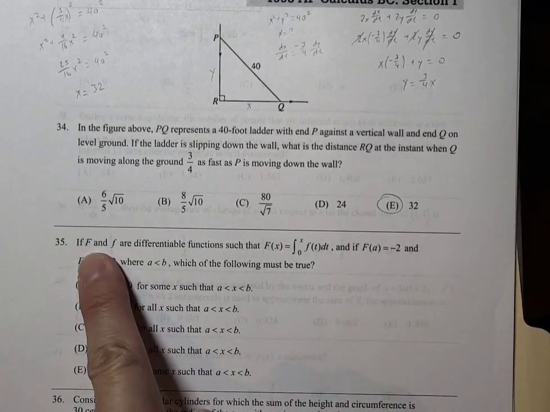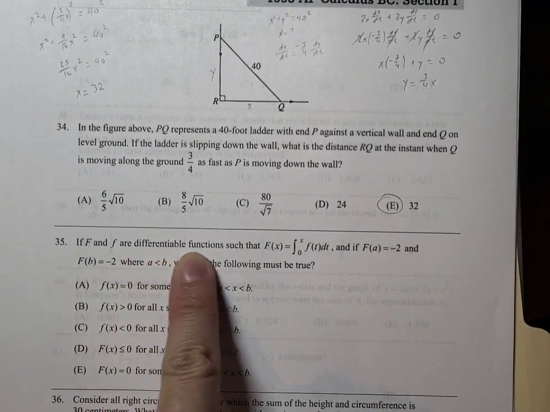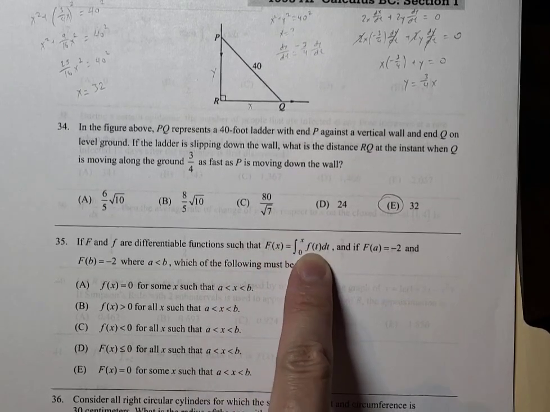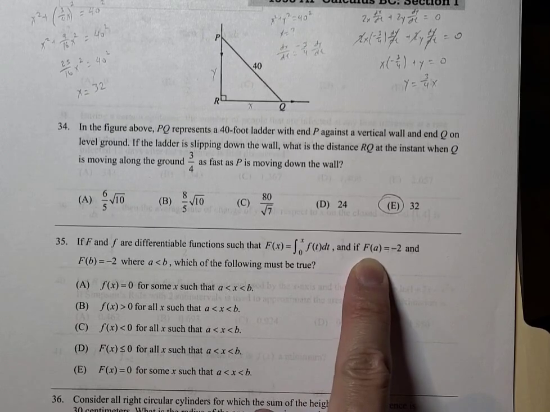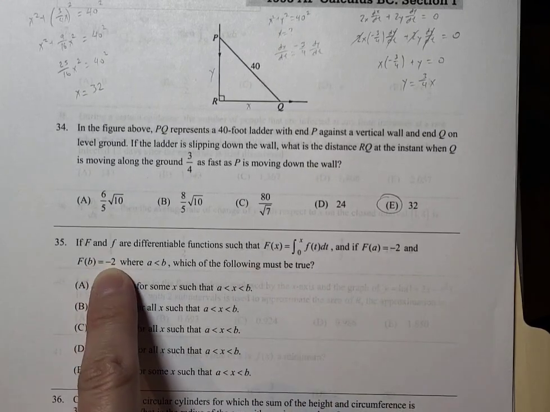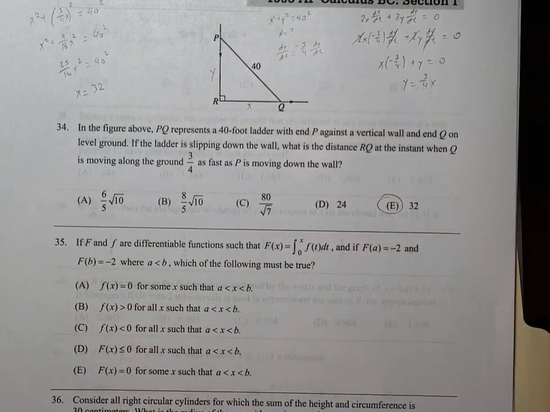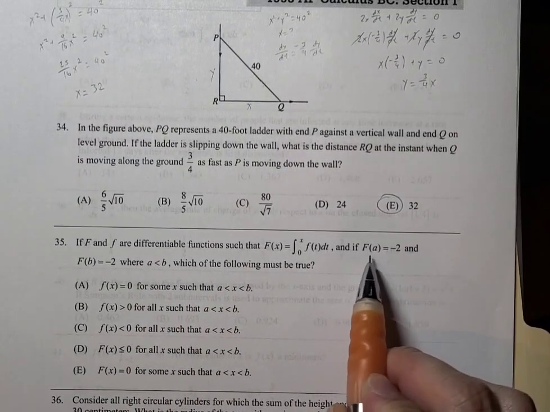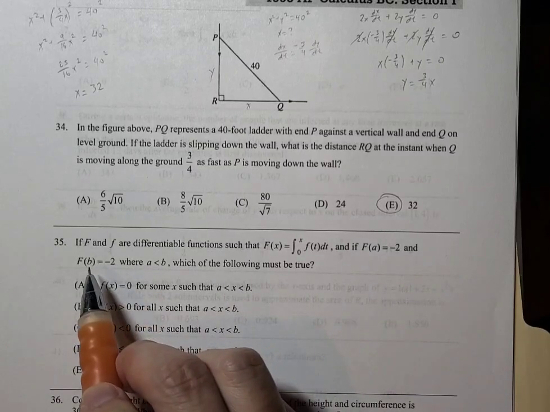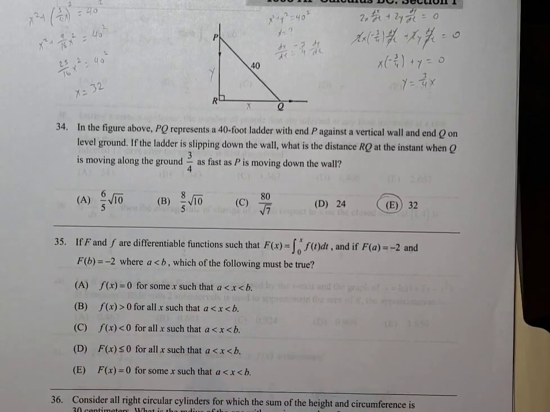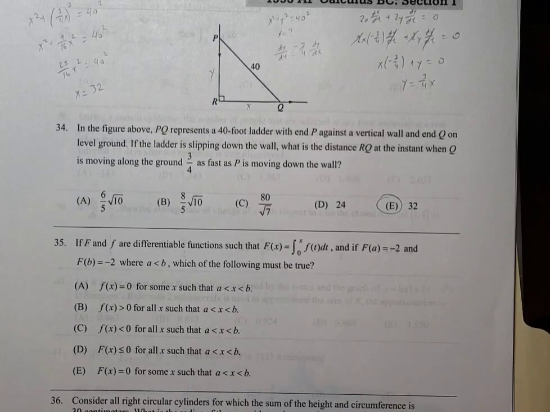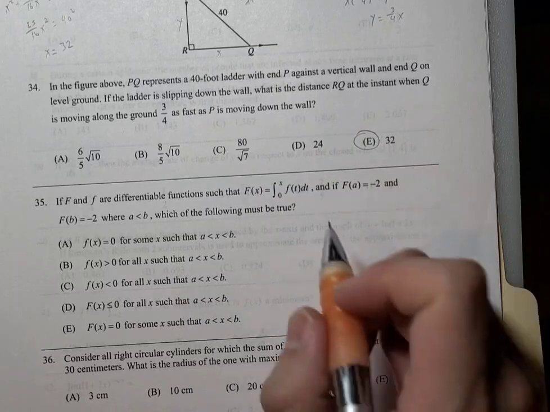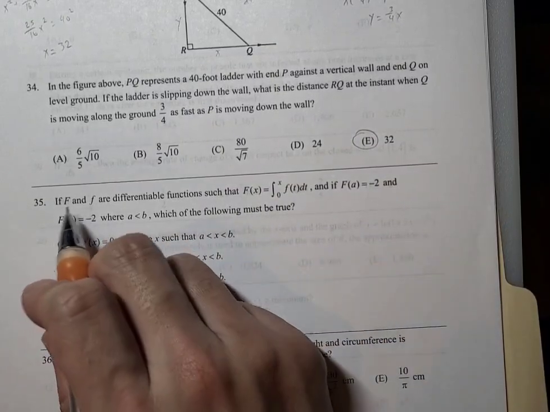Okay? If capital F and lowercase f are differentiable such that capital F is the integral from 0 to x of f of t dt, and if f of a is -2 and f of b is -2, where a is less than b, which of the following must be true? This sounds like Rolle's theorem because they give us two places where the y value is the same. Okay? Remember what Rolle's theorem says? It says, okay, let's do it in terms of these two.